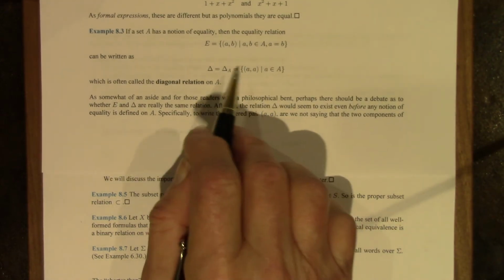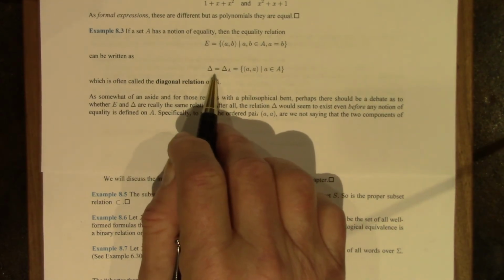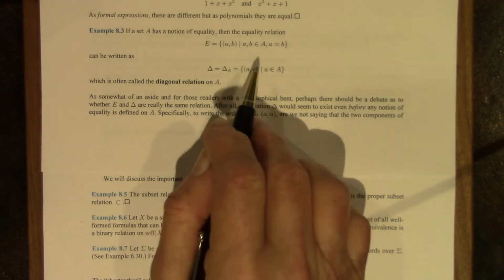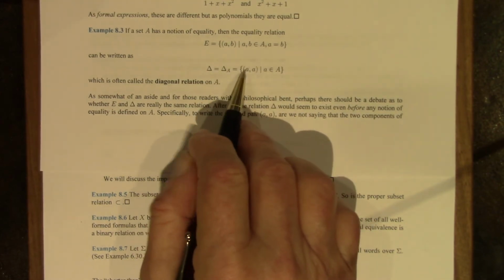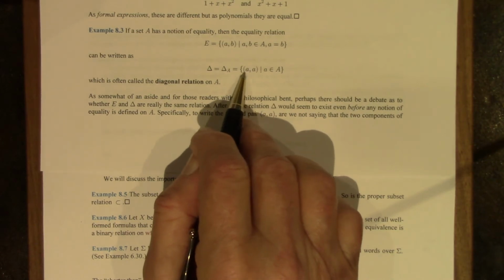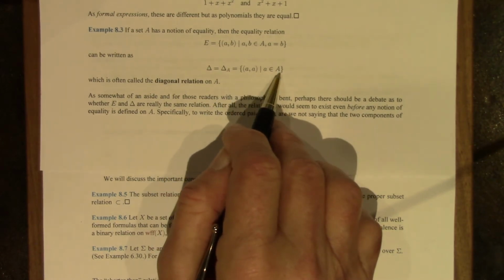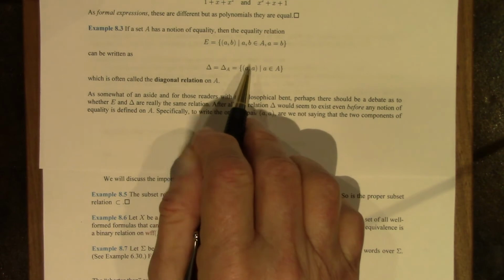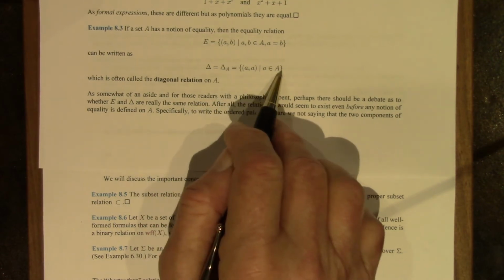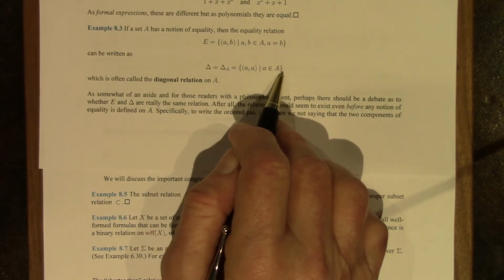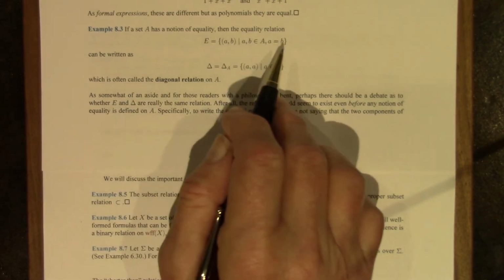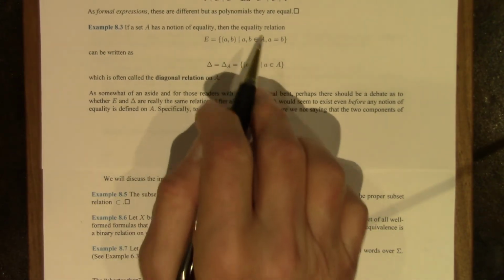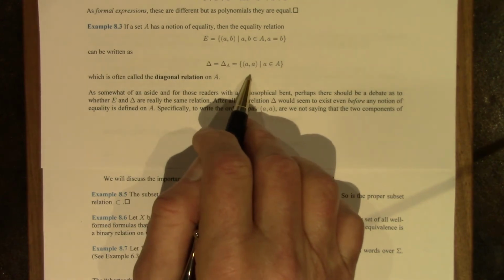This can also be written, and often is, this way. I called it delta, which is a common symbol. It's the set of all ordered pairs (a, a), where a is in capital A. This is generally called the diagonal relation. And so when equality has been assigned, these two are the same relation.